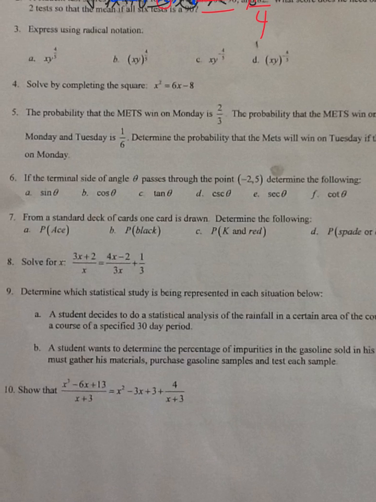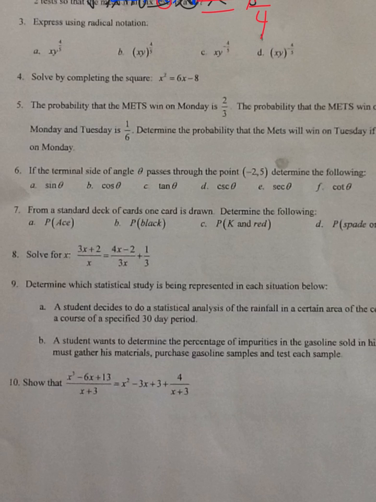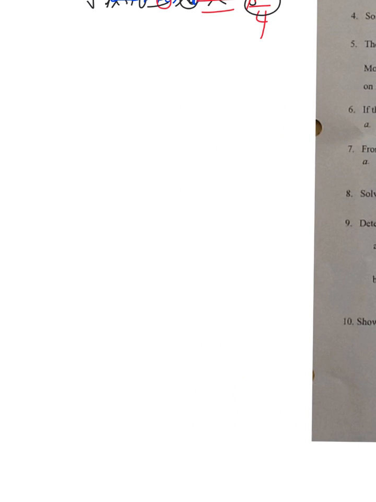Okay, so we have here the terminal side of angle theta passes through the point -2, 5, and you have to think, what quadrant is this in? This is in quadrant 2. Determine the following: sine, cosine, tangent, cosecant, secant, and cotangent. So we're in quadrant 2, so we're going to draw a picture of our angle that terminates in quadrant 2. Okay, so -2, 5 is in quadrant 2, so that's up here. So here's my angle that passes through the point.